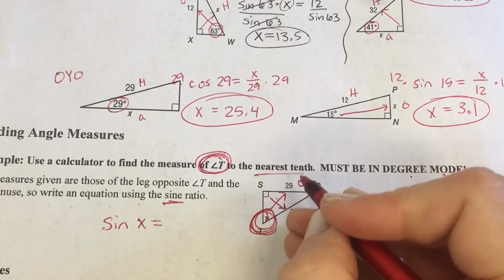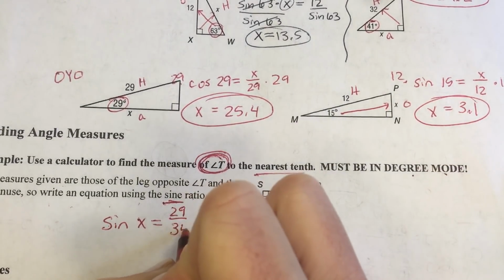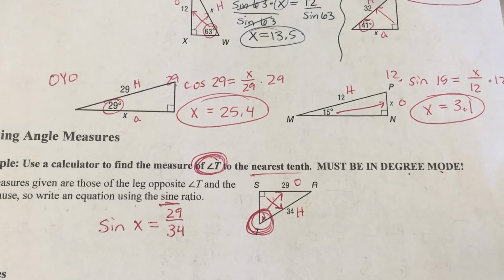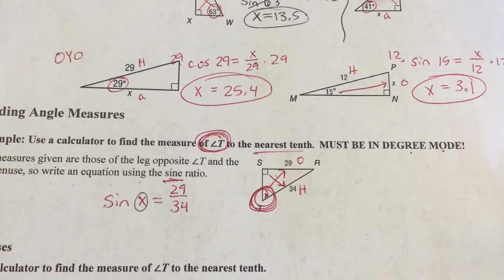Opposite, 29 over hypotenuse, which is 34. All right, this is brand new. You've never seen this before. We're trying to get X by itself. What is with the X right now? Sine. Sine is with the X.